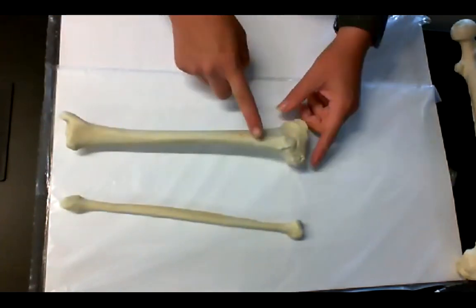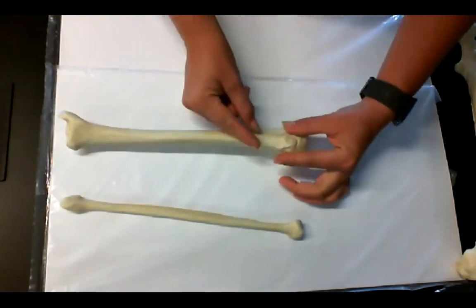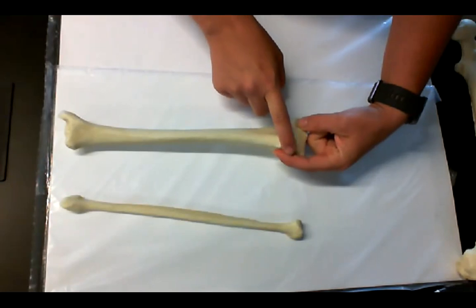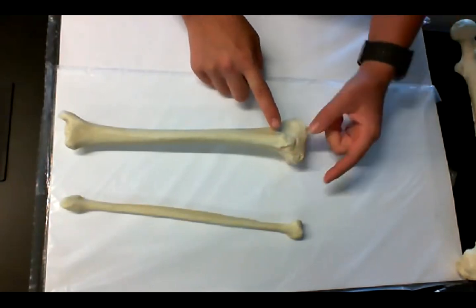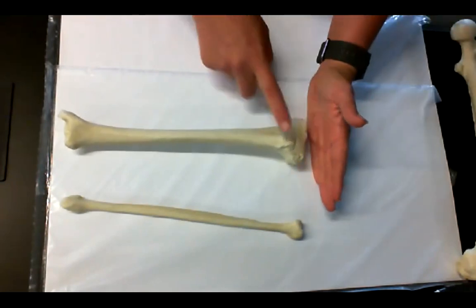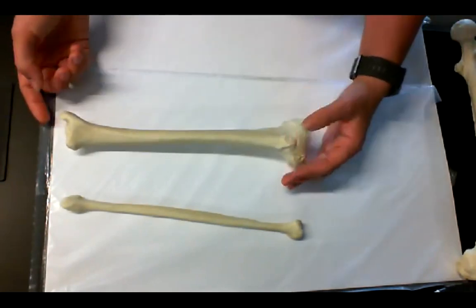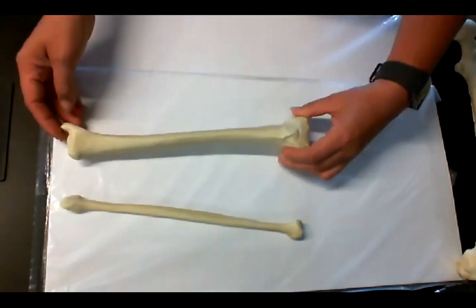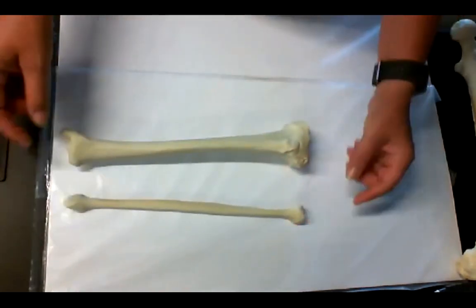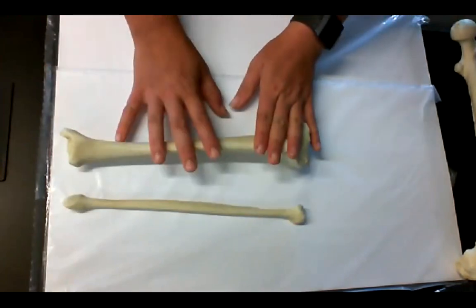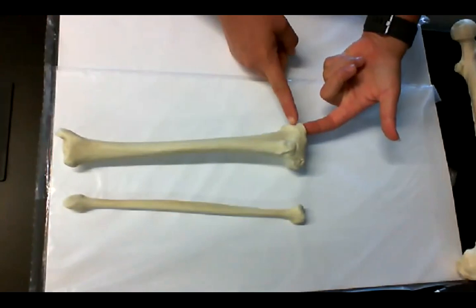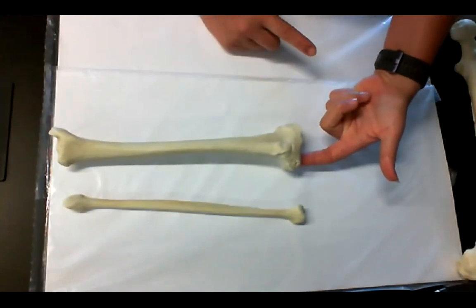Okay, so now we can see, or hopefully you can see, this right here is a little bump on the anterior side of the bone. This is the tibial tuberosity. And so if this is the front and proximal, this is medial. That means that this here must be a left bone. Okay, it is a left tibia, medial malleolus, therefore medial condyle and lateral condyle.